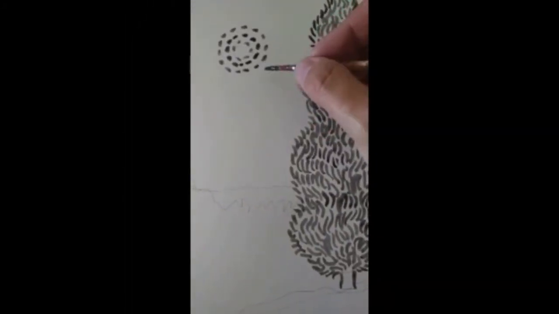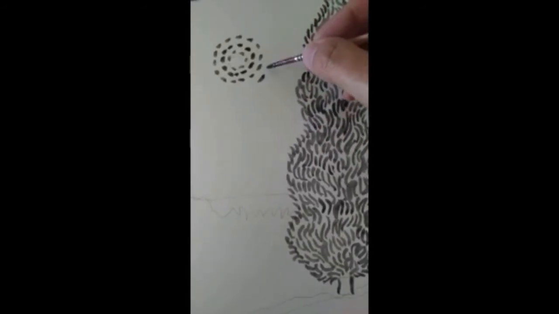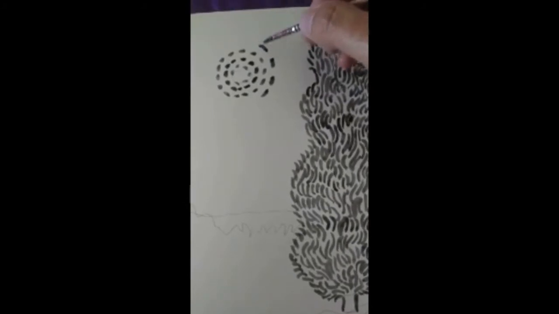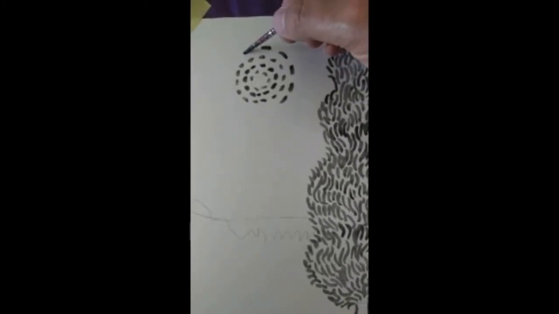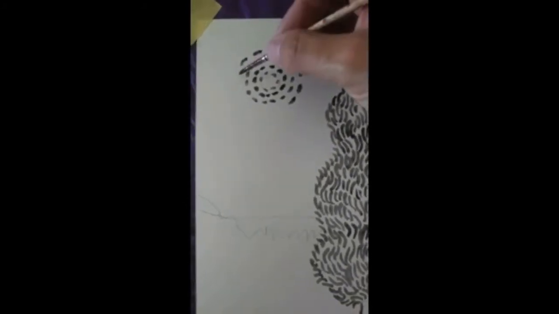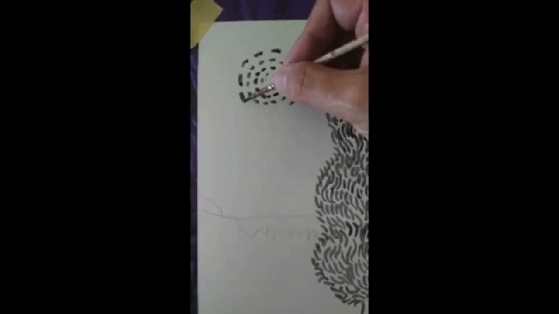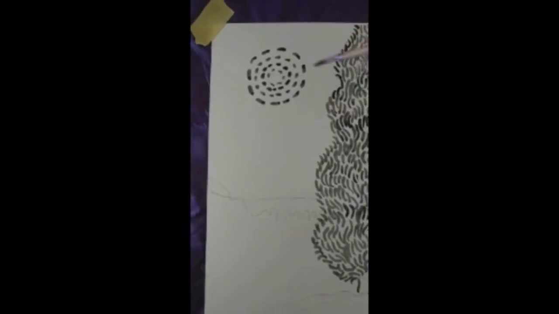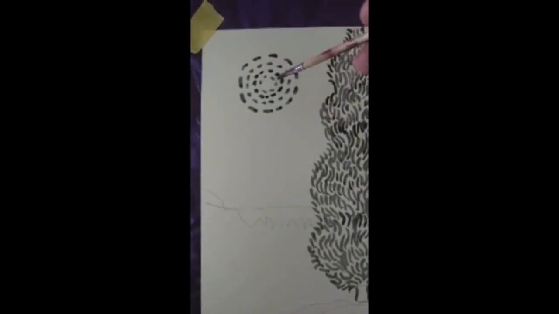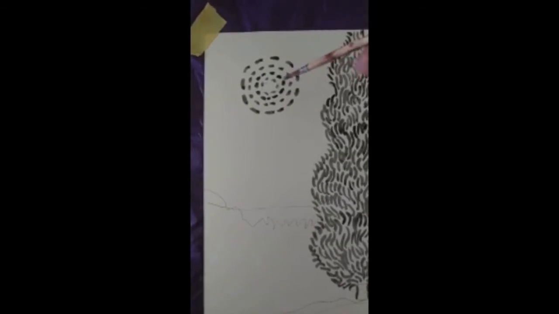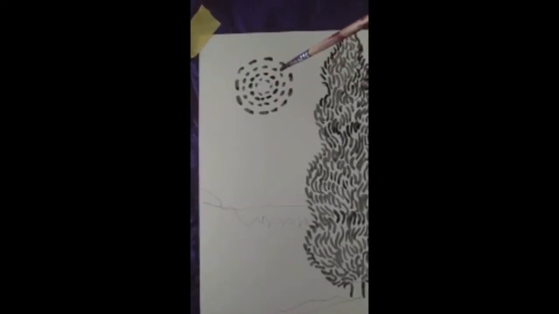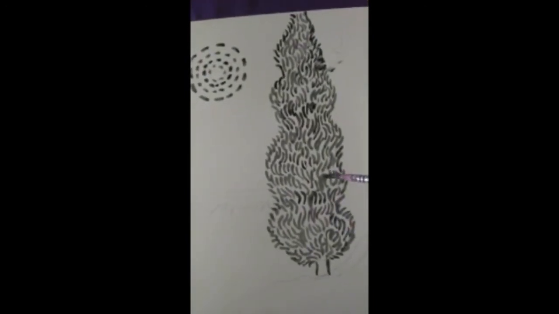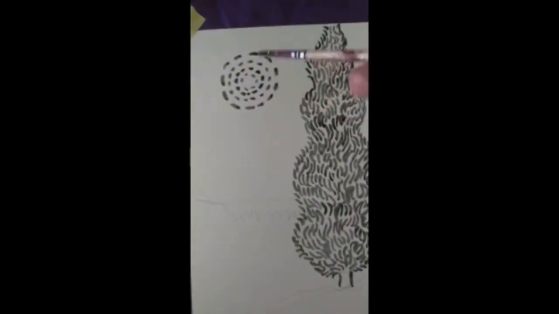I'm going to keep going, and as you see, the strokes are more separated than the ones that I had on the tree, right? Why is that? Well, because when you separate them, you allow more of the white of the paper to come through, so it creates a lighter tone. The cypress is darker and the star should be lighter.